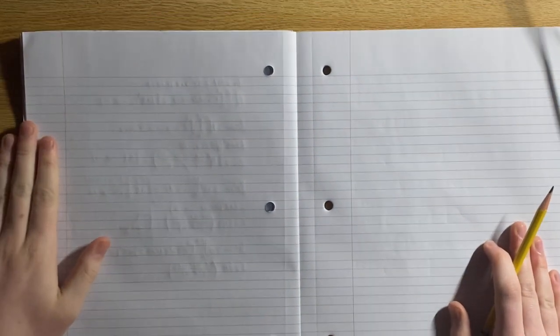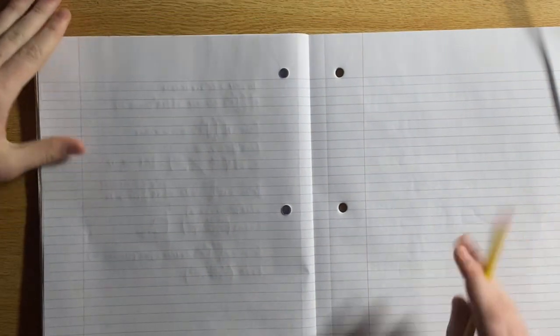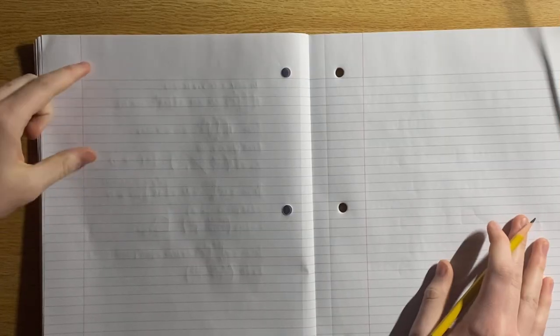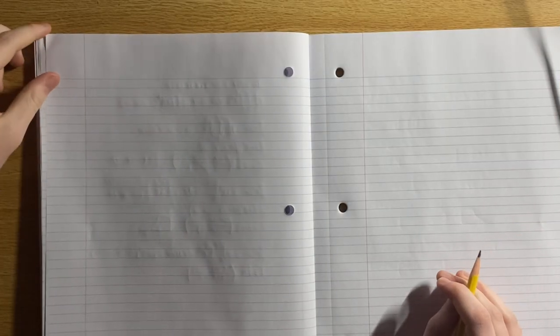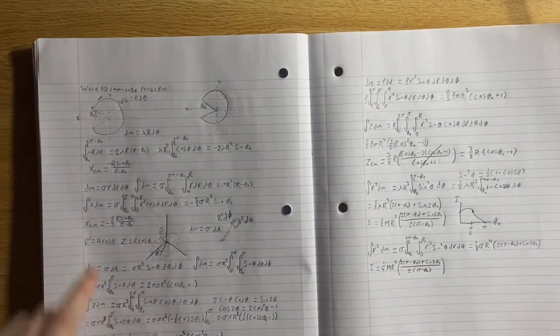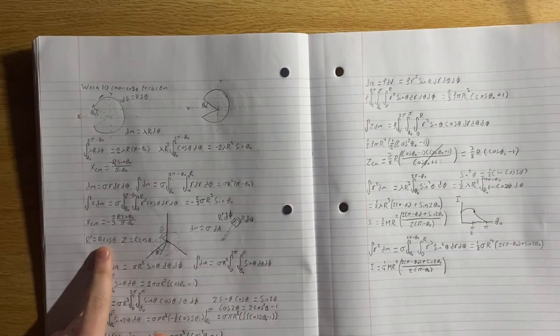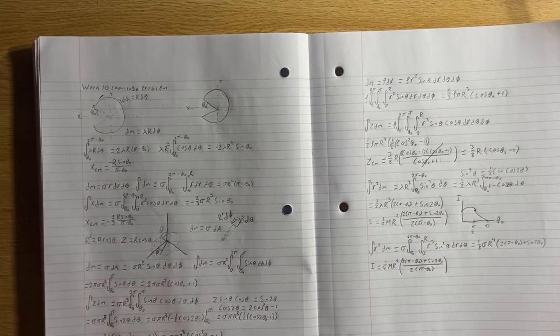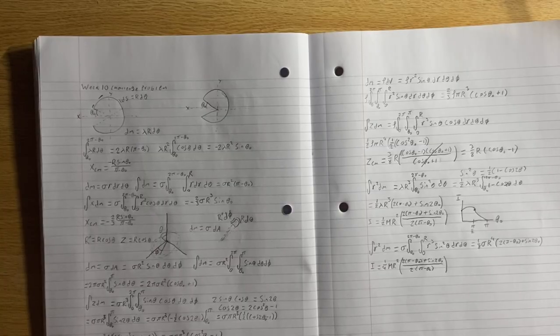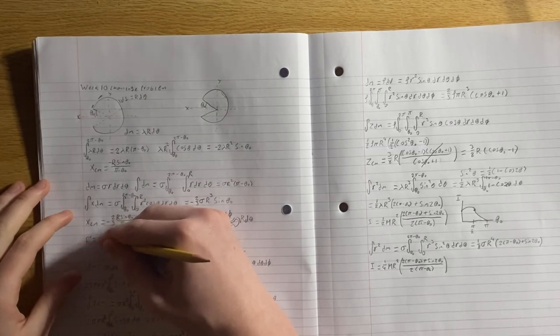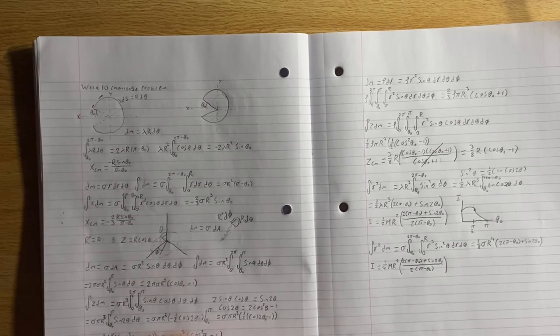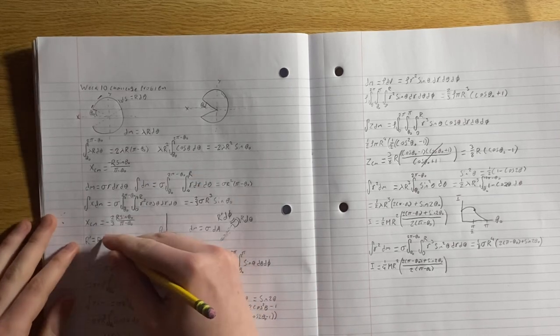Now I'm going to do the 3D objects. For the hollow sphere, r, the distance from the axis of rotation, is going to be r sine theta. No, it'll be r cosine theta. No, it's sine theta. I just wrote this wrong here. I use sine theta throughout all of this, though.